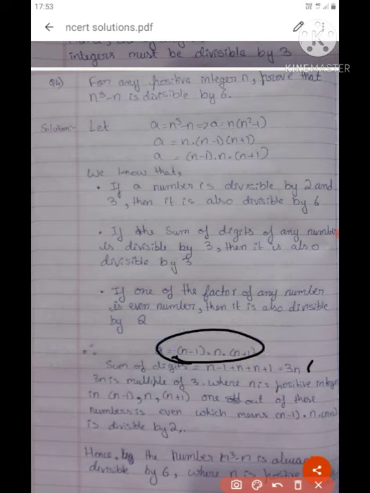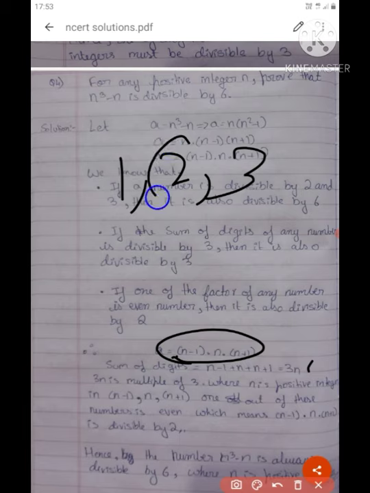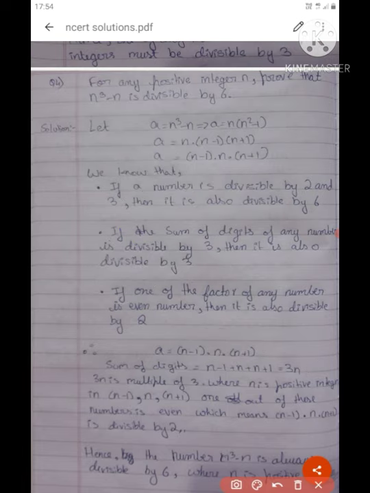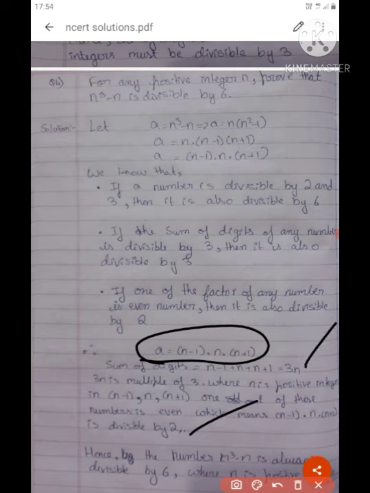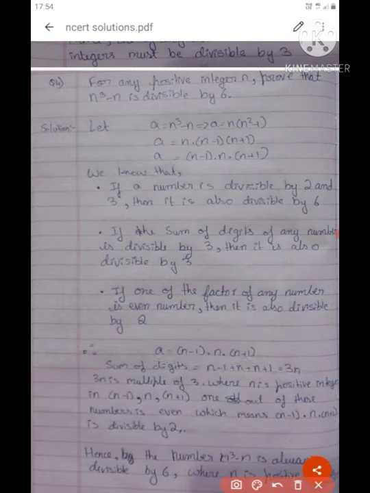Now this has to be divisible by 2. Obviously, among any 3 consecutive numbers, one number will be even, right? Suppose 1, 2, 3. 2 is there, which is divisible. 2, 3, 4. One even number is there. So it's obviously divisible by 2. So we found that a is divisible by 3 and 2, so it's obviously divisible by 6. So hence the number n cube minus n is always divisible by 6. Right?